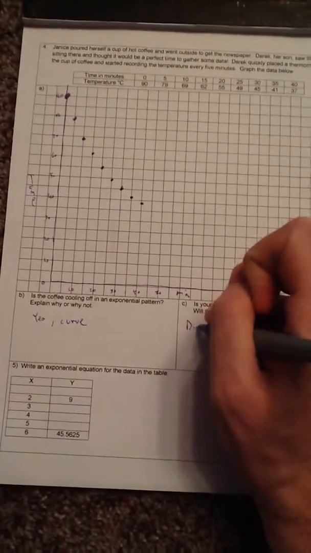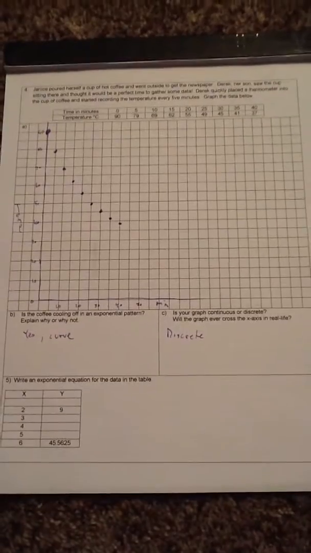Since I left mine as dots, I'm going to say that this is going to be discrete, only because I don't know what's happening between. I don't have any data there, so I'm not going to plot any points because I don't know if my numbers would actually be true or not.